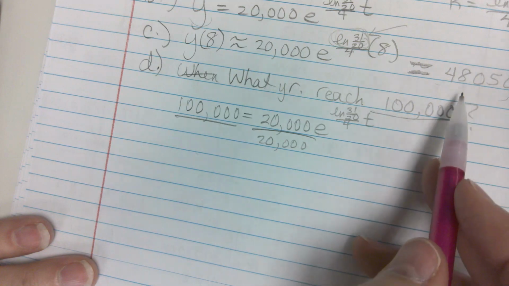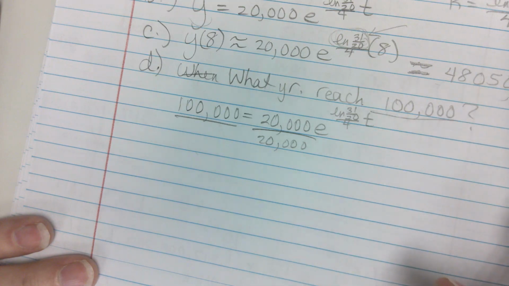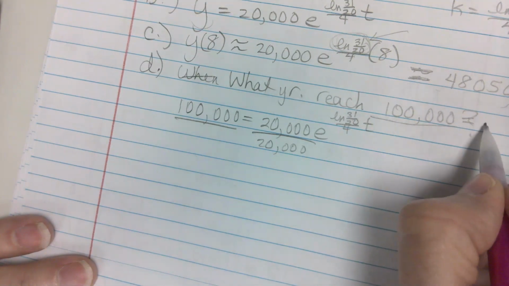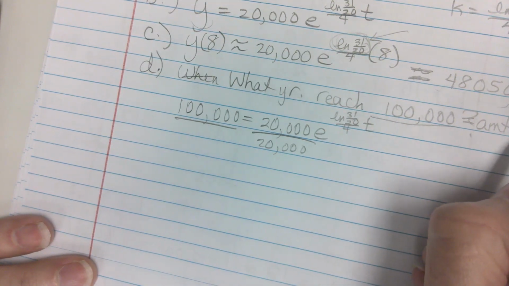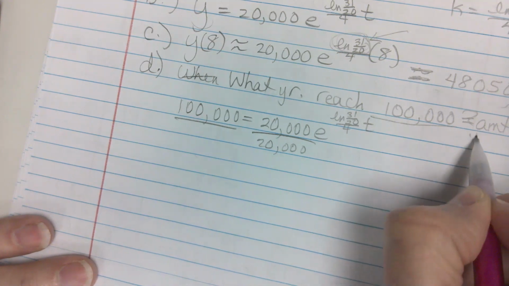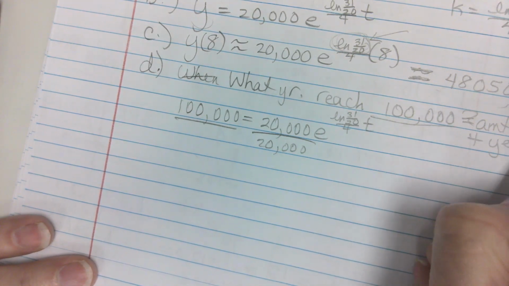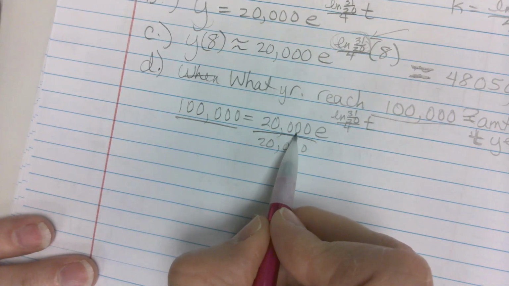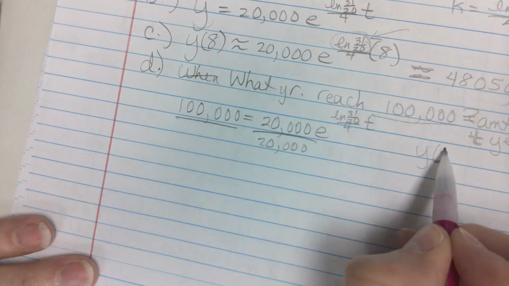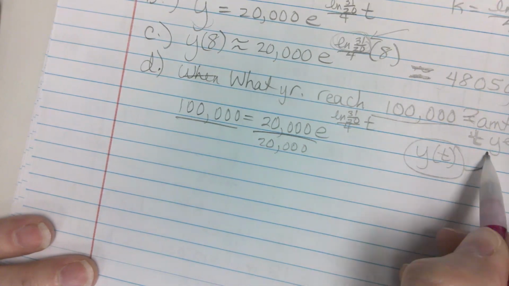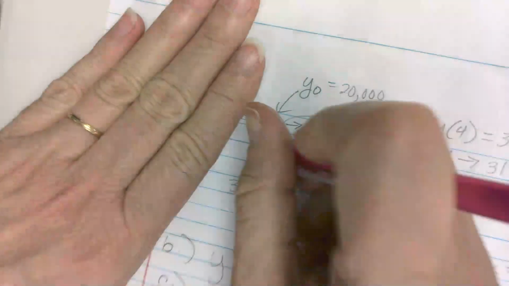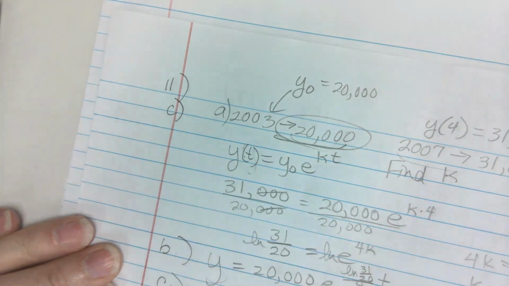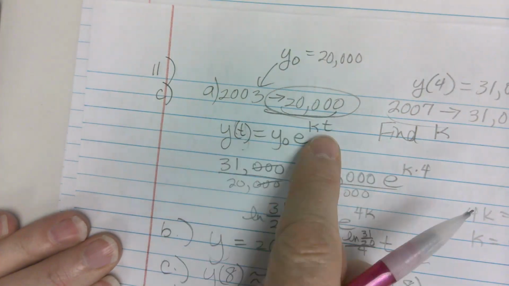I'm confused how you figured out where to put the 100,000. Because the Y is the amount at the end, right? After T years. I thought 100,000 was the initial. But this Y of T is the amount after T years. Maybe we should throw down not a plain Y, but Y of T. It's a function of time.